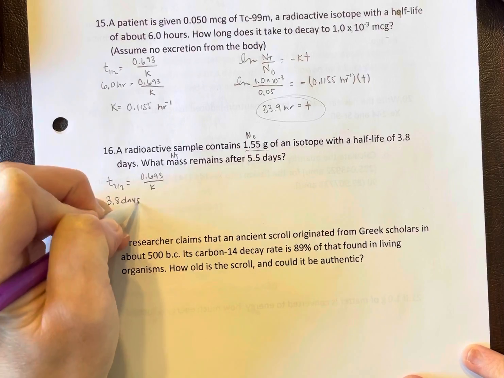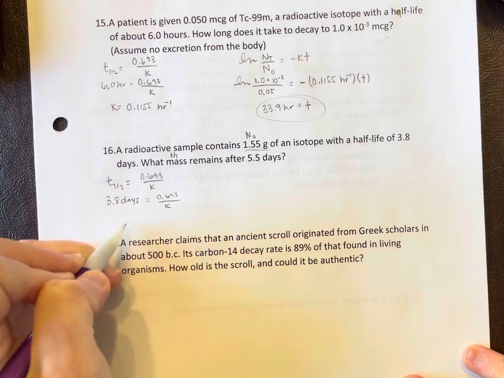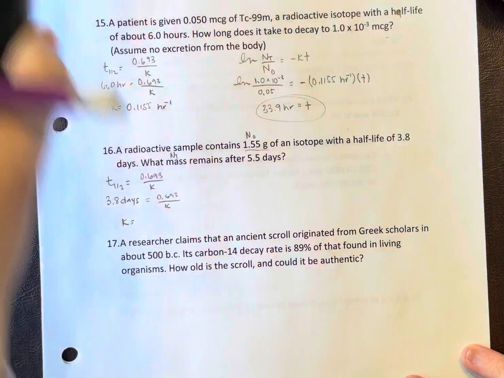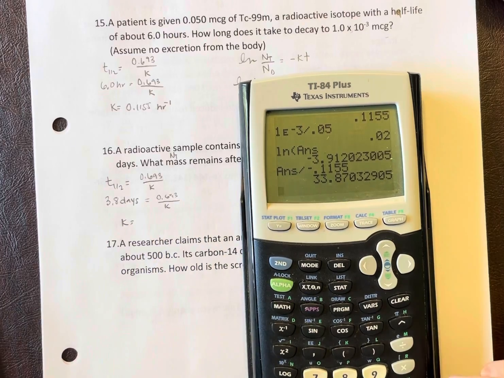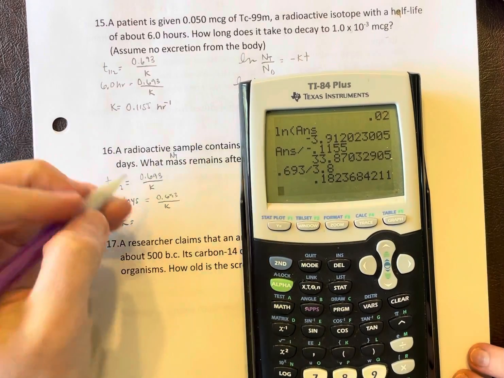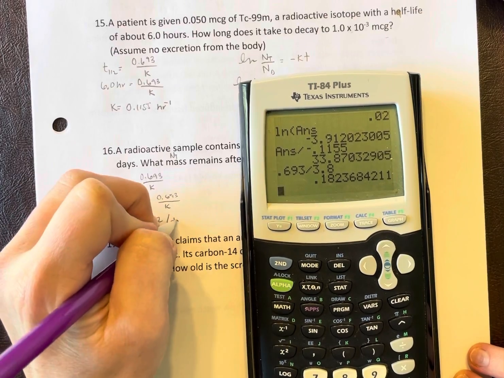3.8 days. So again, make sure you get your units of time correct. And then don't divide 3.8 by 0.693. The other way around. 0.182. This time I'm just going to write per day.